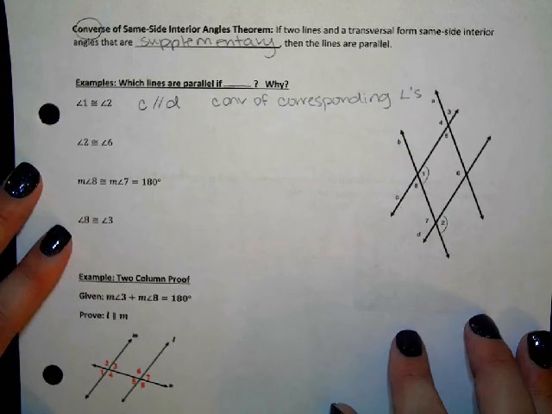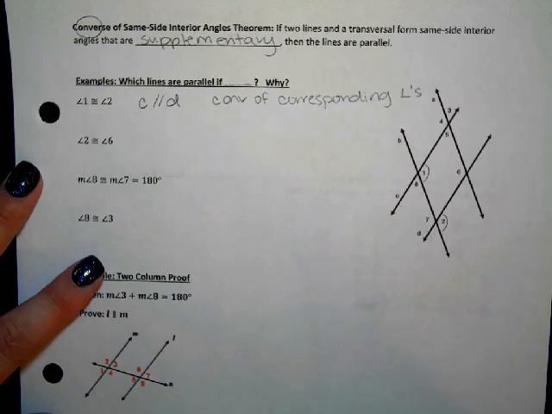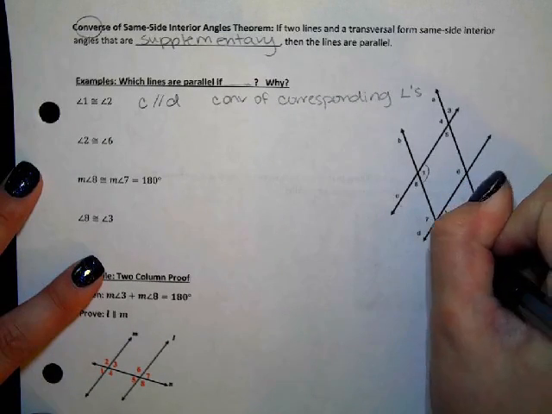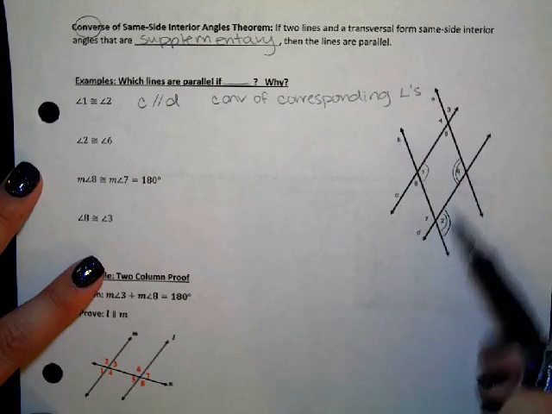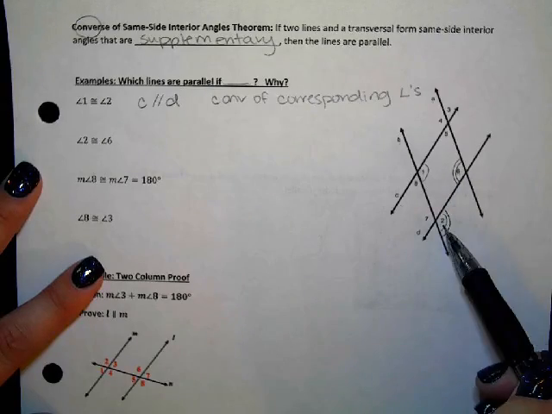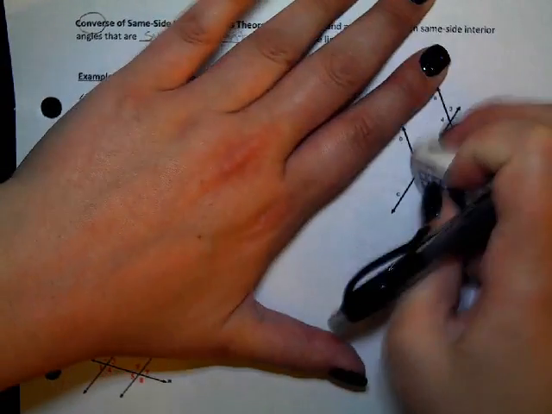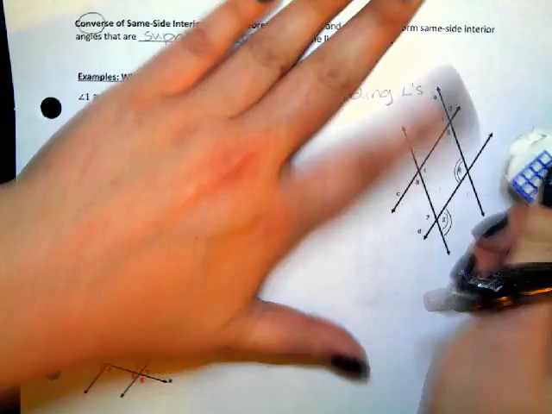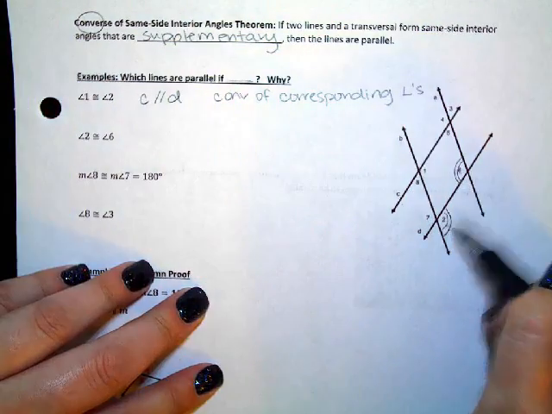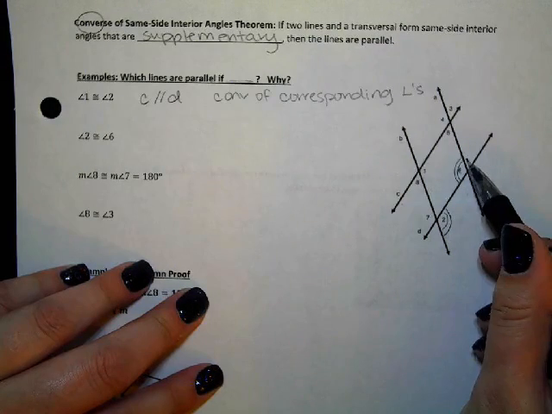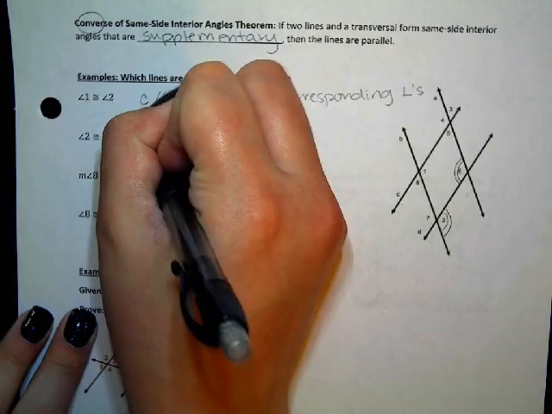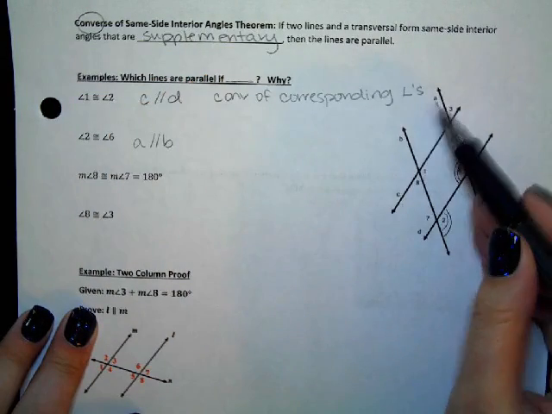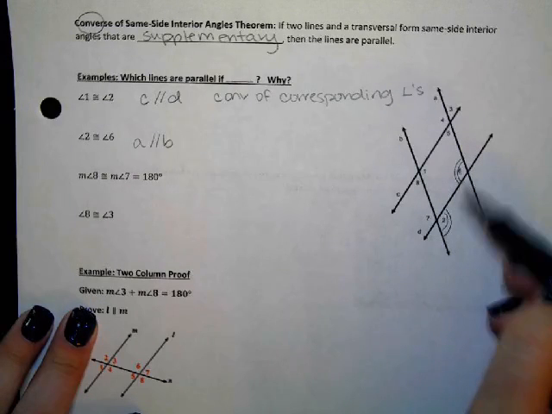Angle 2 is congruent to angle 6. Okay, I'm going to do 2 little arcs for this one. Angle 2 is the same as angle 6. These two. Go ahead and erase this one so it doesn't confuse us. Angle 2 and angle 6. Which two lines would be parallel? A and B. Okay. So these are the two lines that would be parallel, and what's our reason why?